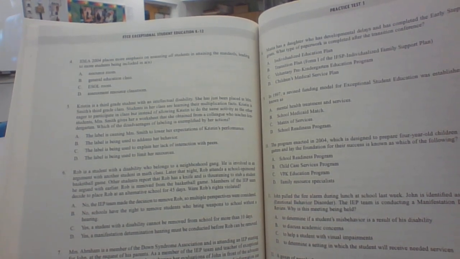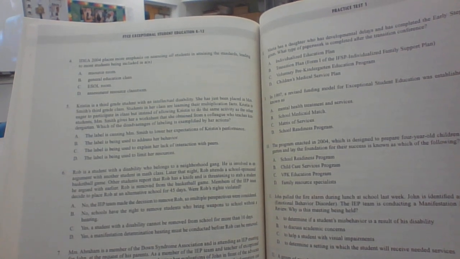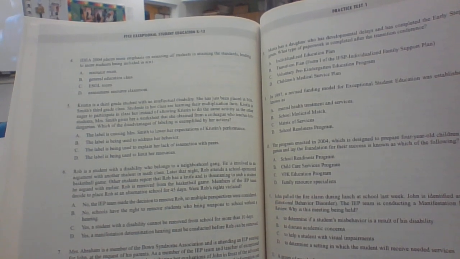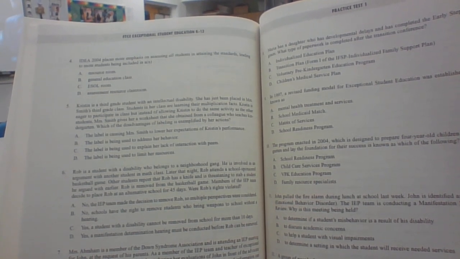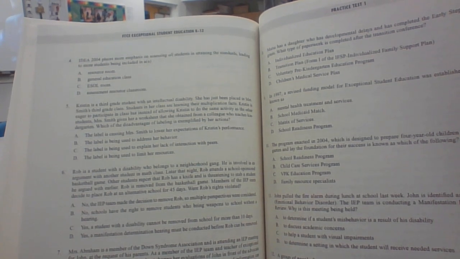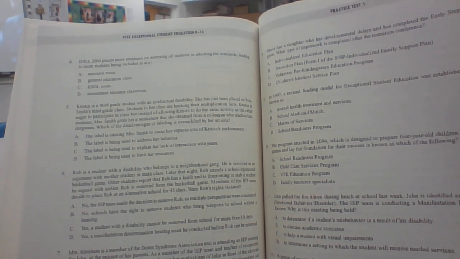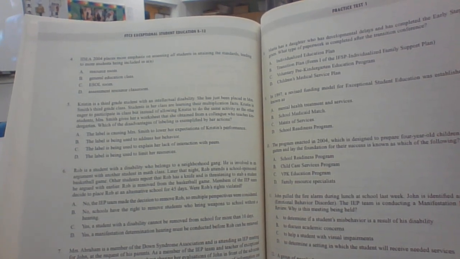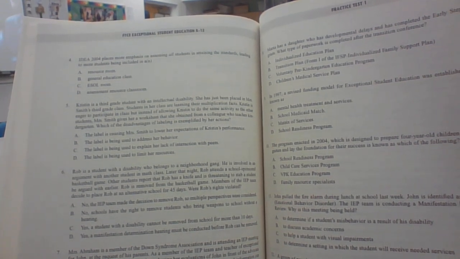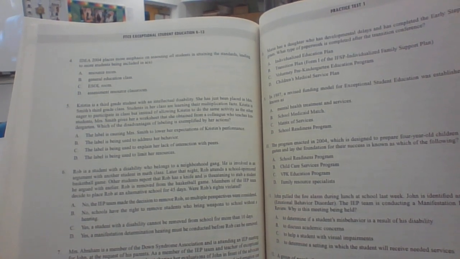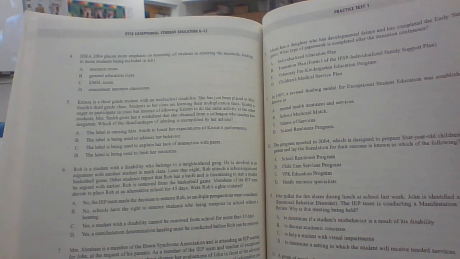A. This label is causing Miss Smith to lower her expectations of Kristen's performance. B. The label is used to address her behavior. C. The label is being used to explain her lack of interaction with peers. D. The label is being used to limit her resources. Well, the correct answer is A. The label is causing Miss Smith to lower her expectations of Kristen's performance.